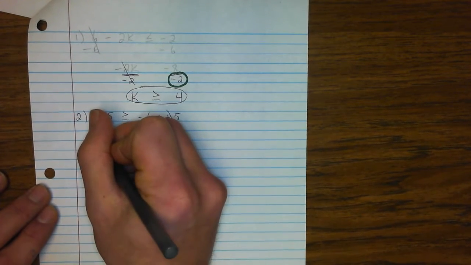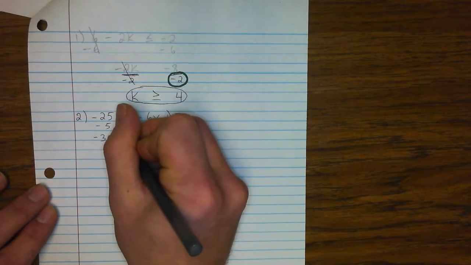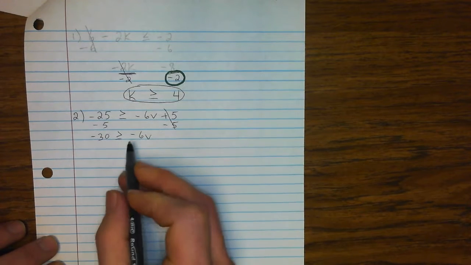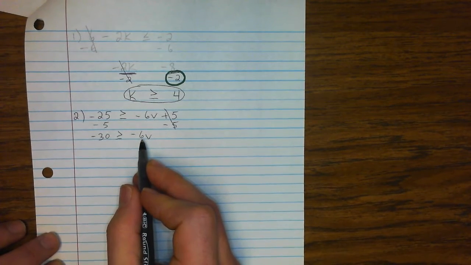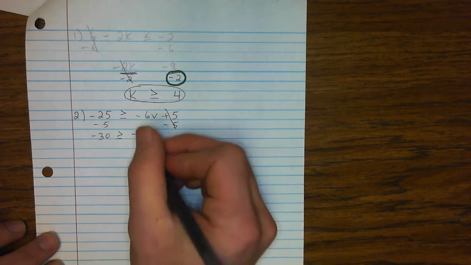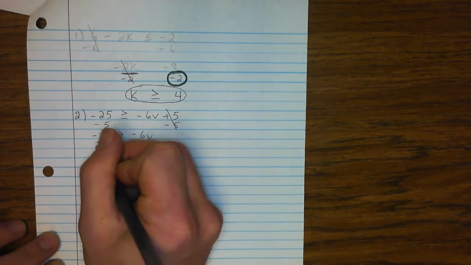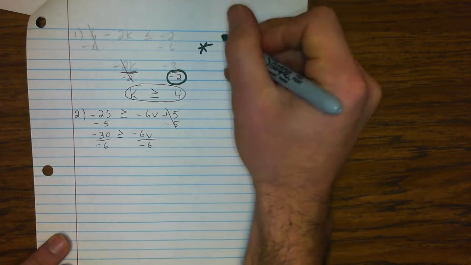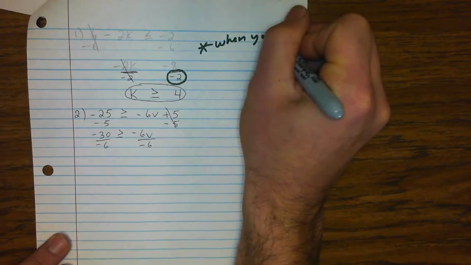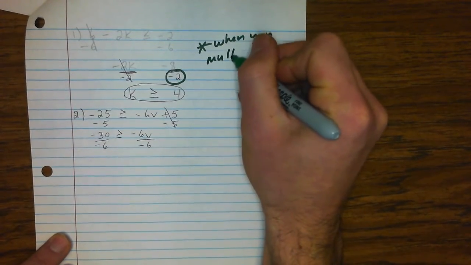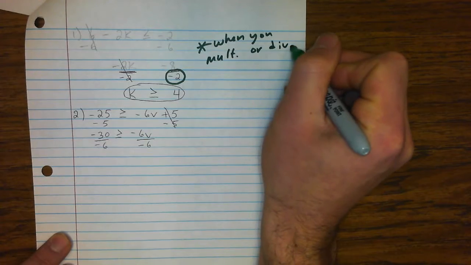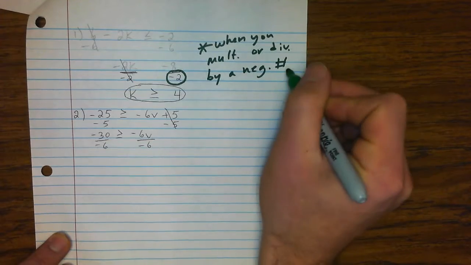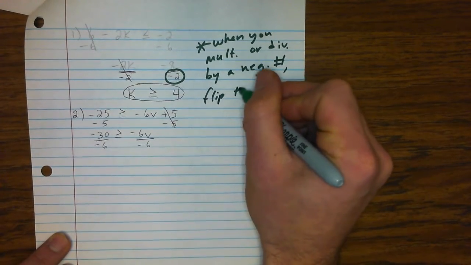Negative 25 minus 5 is negative 30. Bring everything else down. Now I have the v being multiplied by negative 6, so I'm going to do the opposite of multiply by negative 6, which is to divide by negative 6. Anytime you multiply or divide by a negative number, flip the symbol.